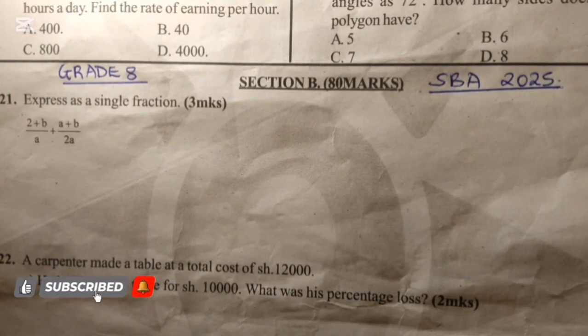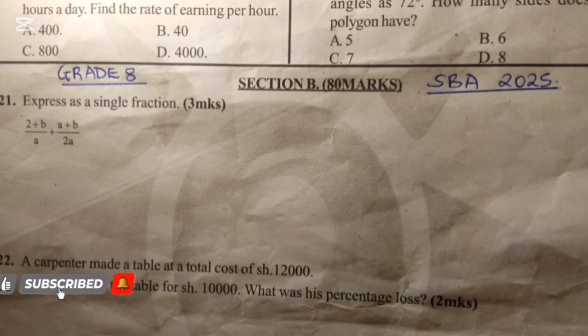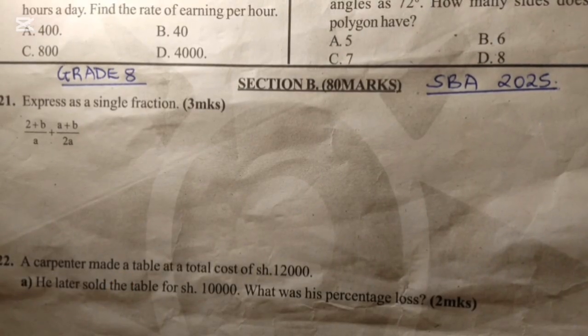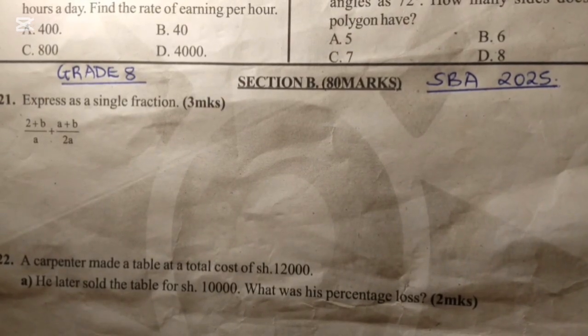As you can see, today we are revising a mathematics paper, the Grade 8 school-based assessment, the CSBA 2025, that was done last year by Grade 8.